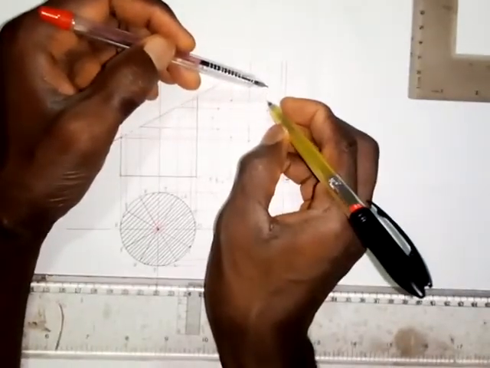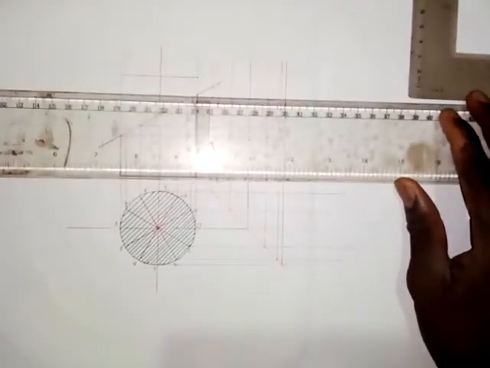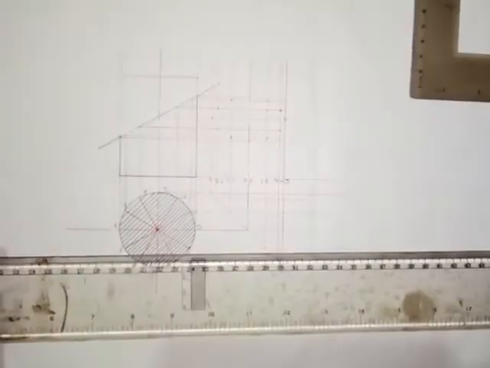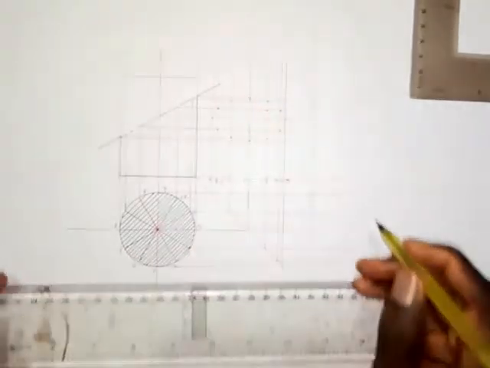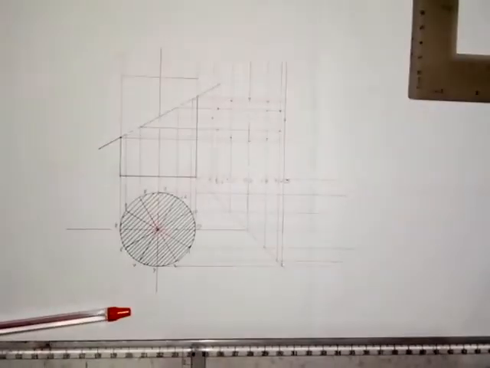So this is point 5. Then the last one is for 0. If I draw a horizontal line here, this is point 0. So I can join all these points together to form the shape.